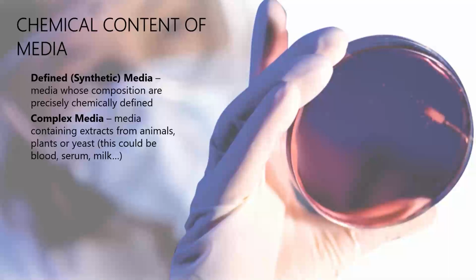Defined has a very specific chemical composition. So it's a recipe that is highly repeatable. It's going to be the same if I make 200 plates, all of them should be identical. Complex media is media that contains extracts from animals, plants, yeast, things like that. So it would be like, I often use sheep blood agar.